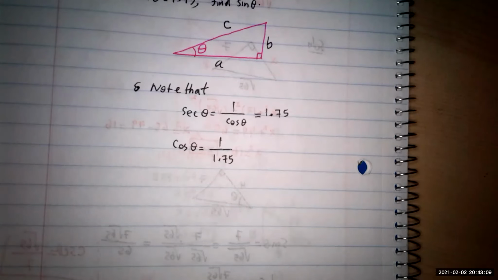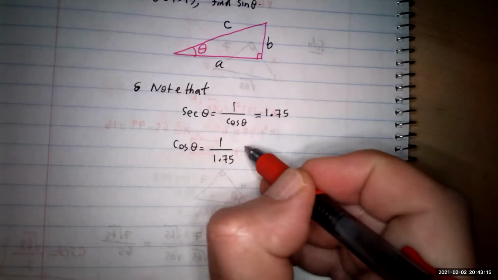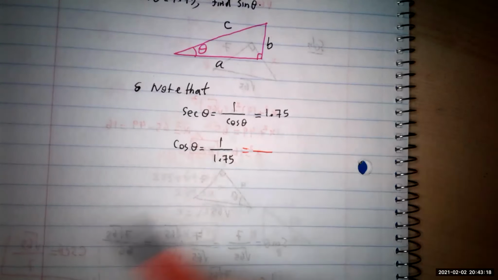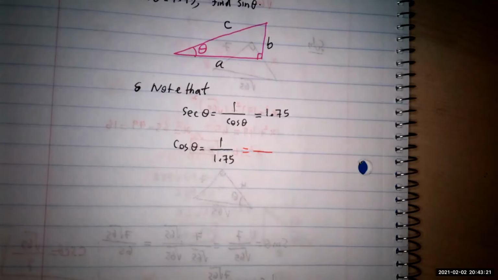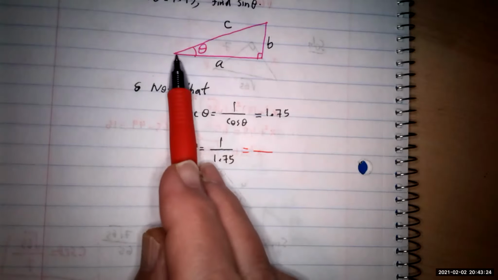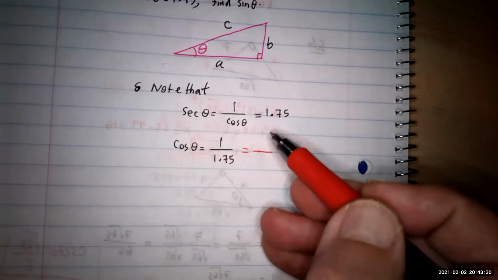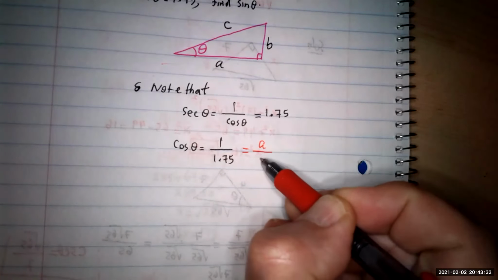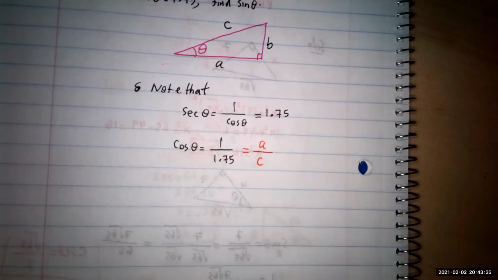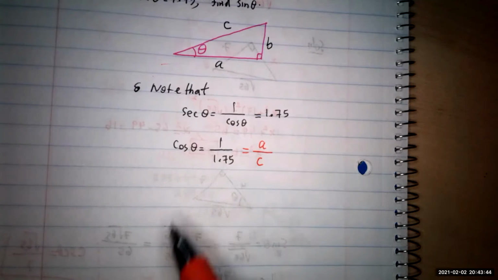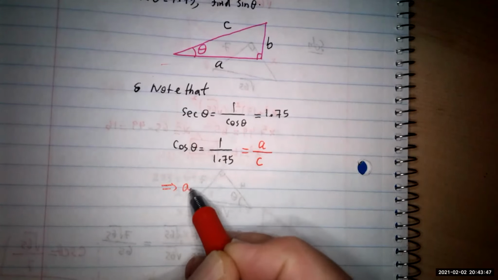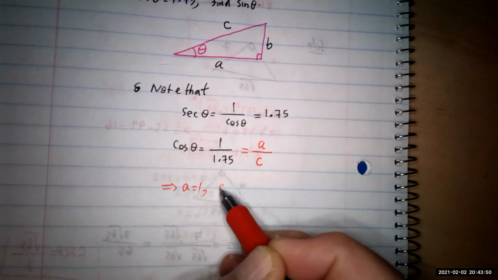But what is the cosine? Remember, cosine is the adjacent side over the hypotenuse. So it's going to be adjacent, which is A, and this is going to be C. So the cosine of theta is 1 over 1.75, but the cosine is A over C. If you compare them together, A is equal to 1 and C is equal to 1.75.